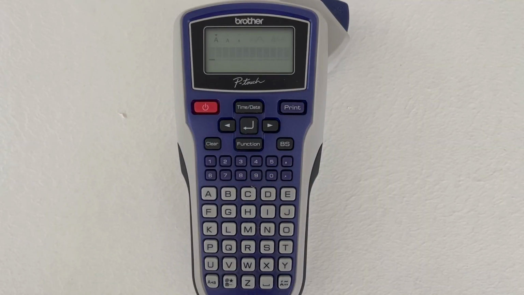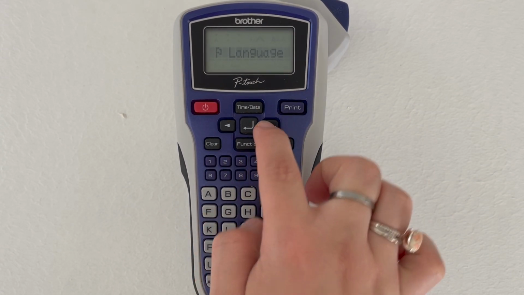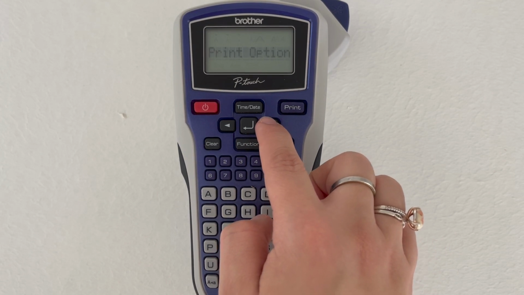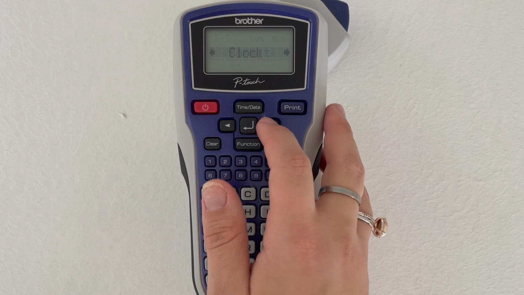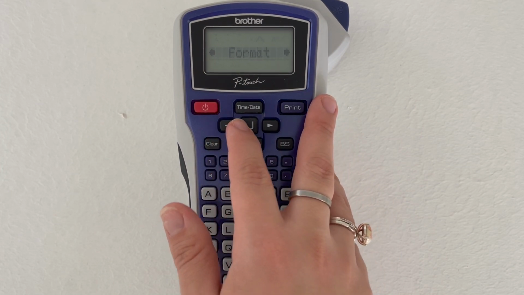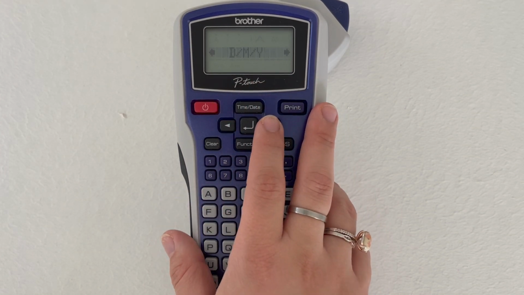Okay, let's get started. When it comes to editing your time and date, this machine is pretty easy and actually gives you 9 different formats of ways to view your time and date. So we're gonna hit function, not the time and date button, function, and arrow until we see time, date, and then there we can change the format or the clock. So let's start with the format. This is month, day, year. These are all the things that you can do.